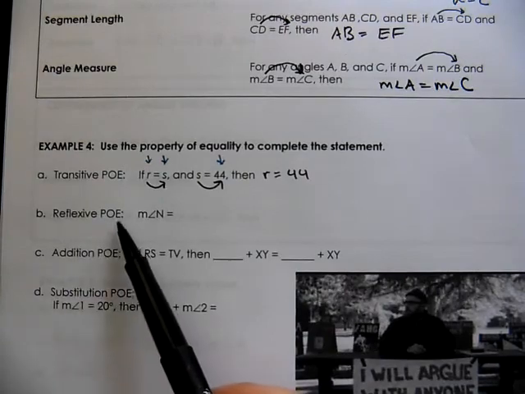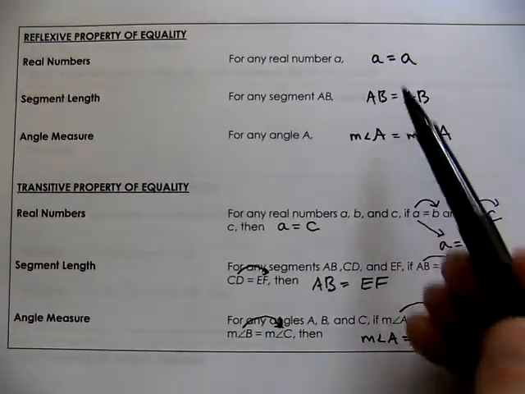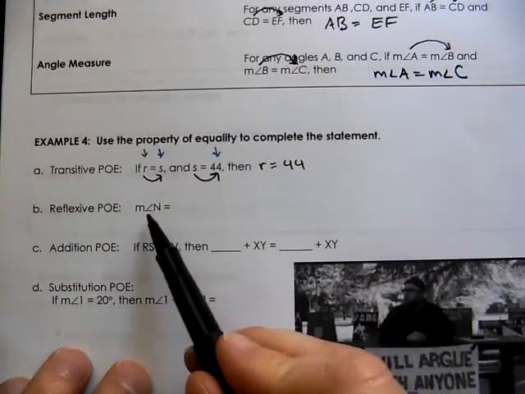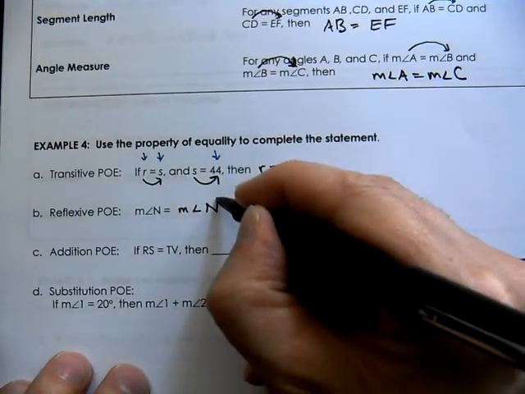That's your transitive property of equality. Your reflexive property of equality. Reflexive, remember, reflexive means something is equal to itself. And so here we're talking about an angle measure. So the measure of angle N equals the measure of angle N.